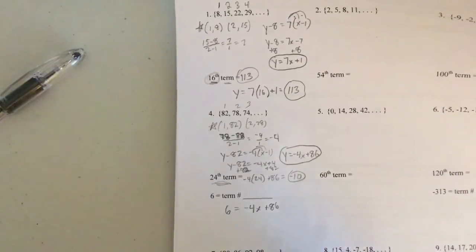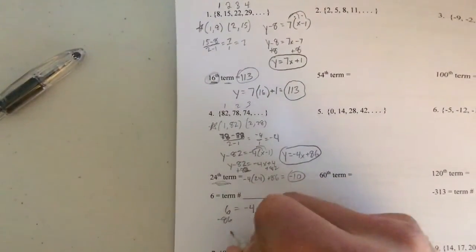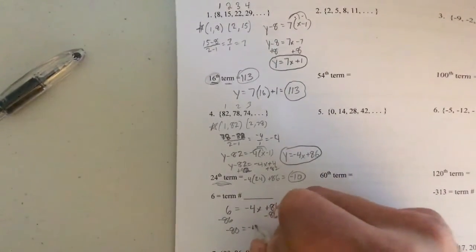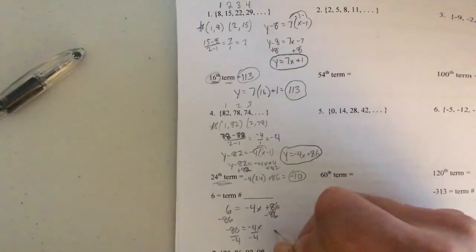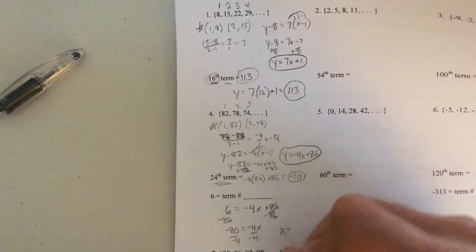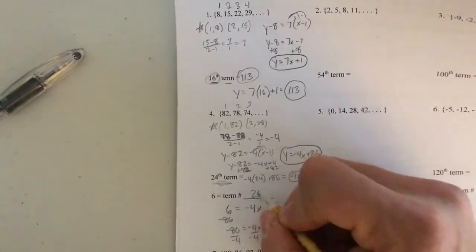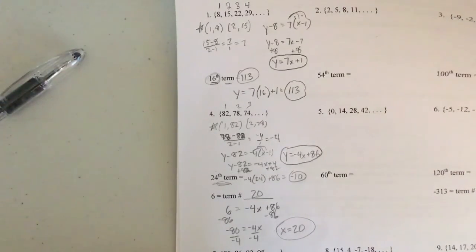Now it's a two-step equation. I'm going to subtract 86 from both sides. I get negative 80 equals negative 4x. Divide both sides by negative 4. x equals negative 80 divided by negative 4. 20. It is the 20th term that gives us a value of positive 6. Hopefully you're saying, not too bad.